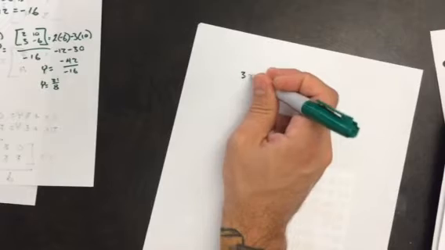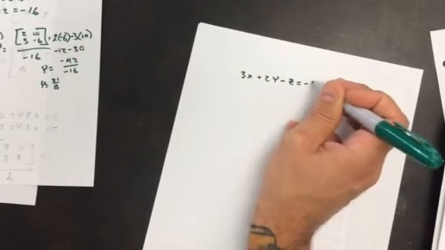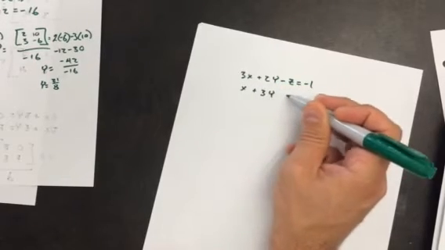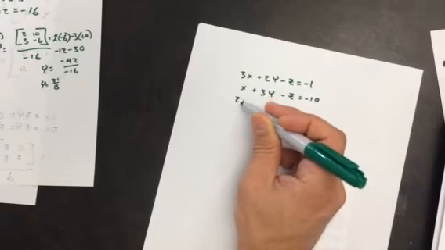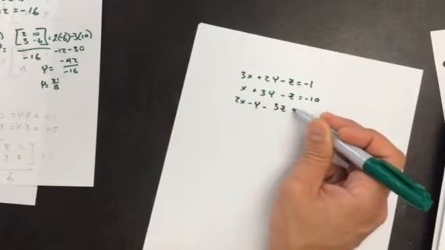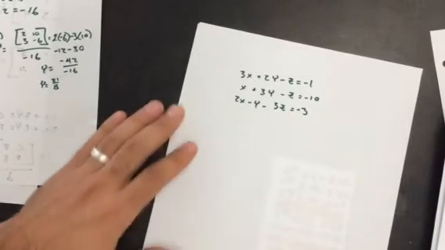Okay, so we got 3x plus 2y minus z equals -1. X plus 3y minus z equals -10. 2x minus y minus 3z equals -3. Okay. This one's a little bit tougher.